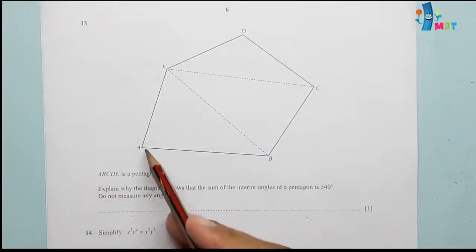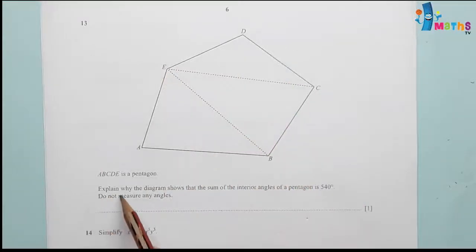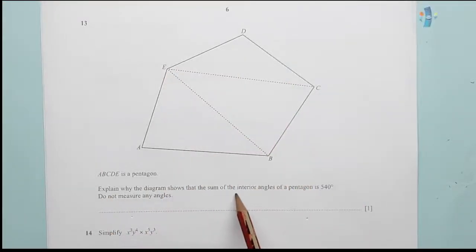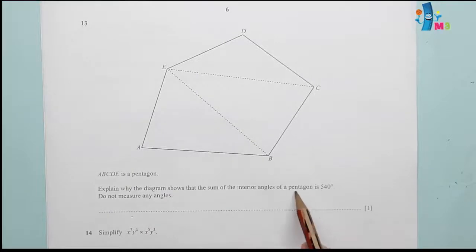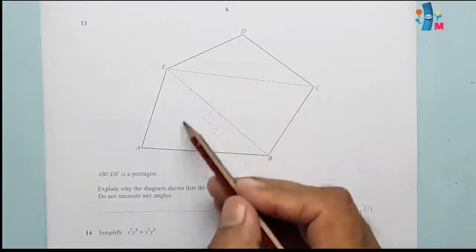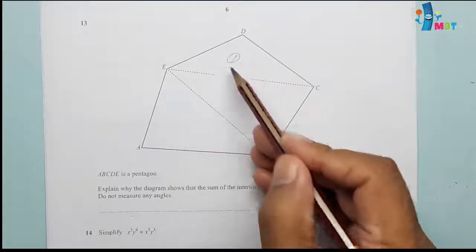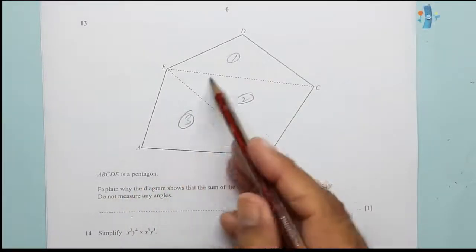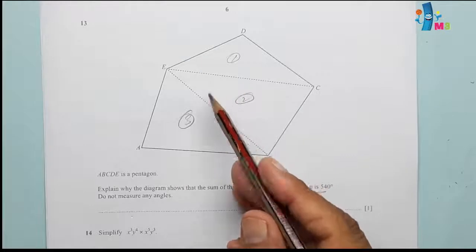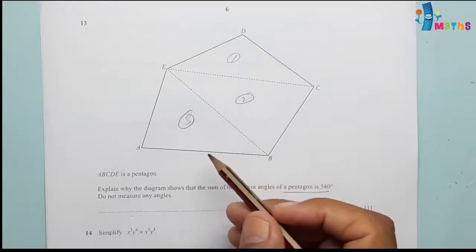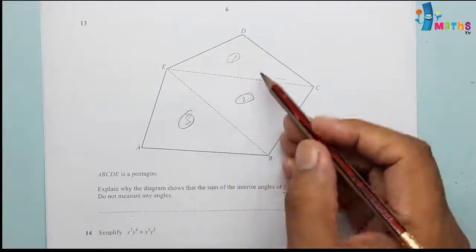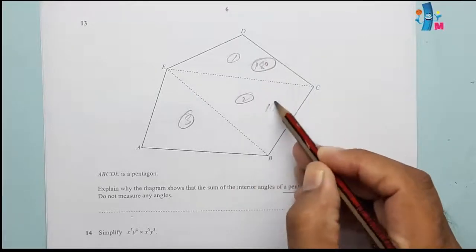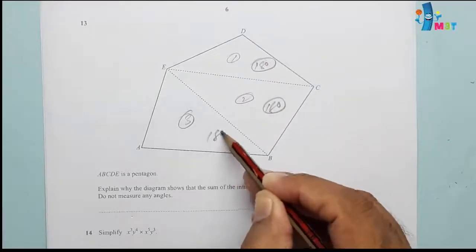ABCDE is a pentagon. Explain why the diagram shows that the sum of interior angles of a pentagon is 540. Do not measure any angle. We know these are triangles, basically 1 triangle, 2 and 3 triangles, and we know that the interior angles of a triangle add up to 180 degrees. So this will be 180 degrees interior angle, this one also 180, and for this one also 180.